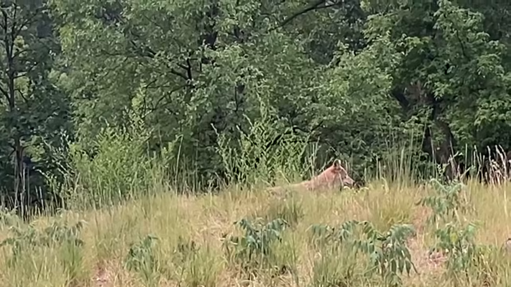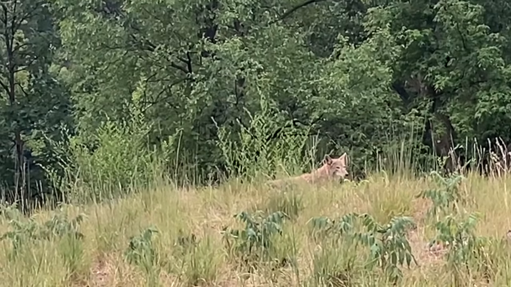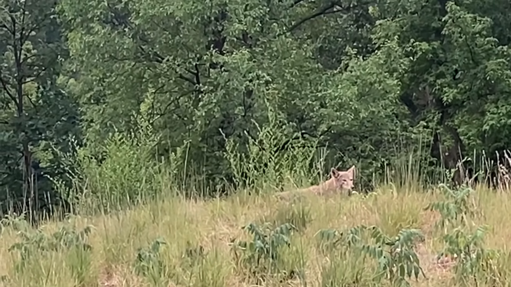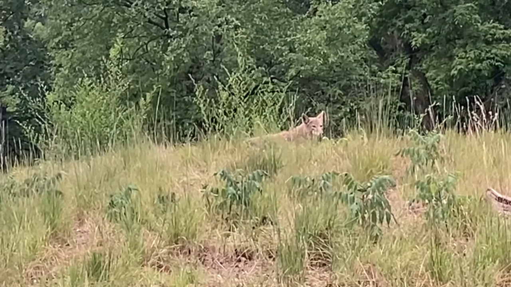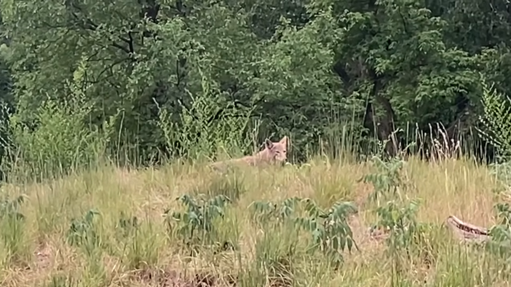So I actually have a video of a real coyote that I took when I lived in Minneapolis, and this was not off in the remote woods somewhere. This was actually in the city park in Minneapolis where I encountered this coyote, which is pretty cool.